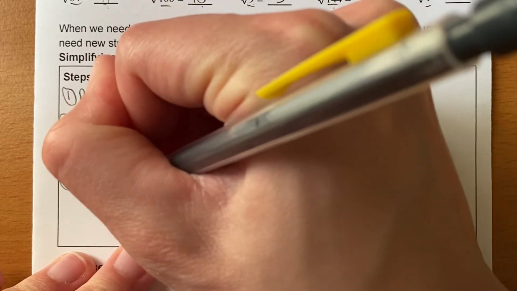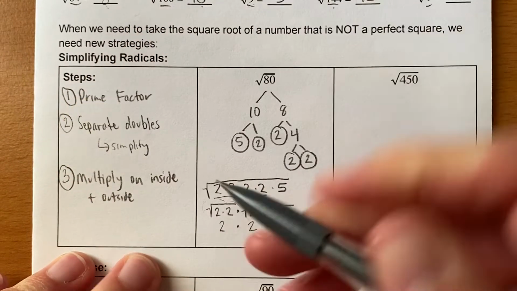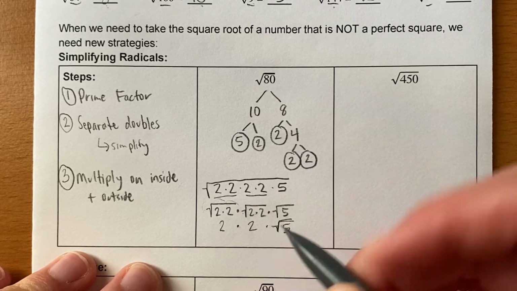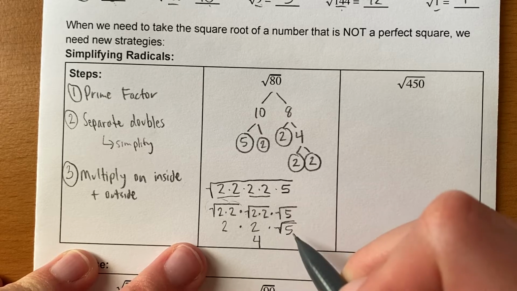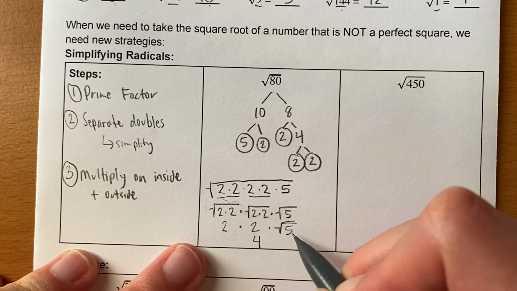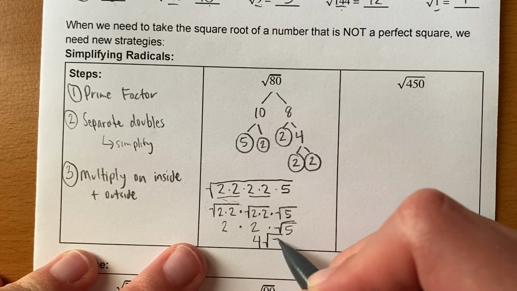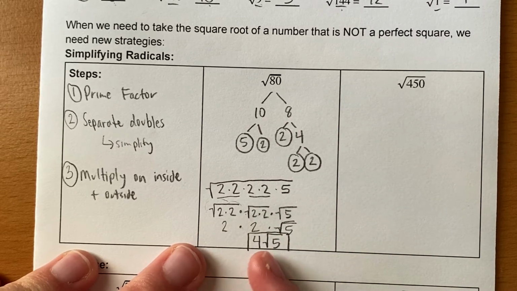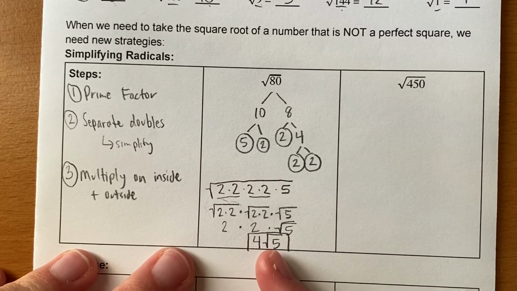What does that mean? So here, in this case, I have 2 numbers on the outside of my radical sign. I'm going to multiply them together. This is 2 times 2. This is 4. In this case, I don't have 2 numbers on the inside of my radical sign, so I don't need to multiply. And this is my answer. This is called 4 root 5. 4 times the square root of 5.